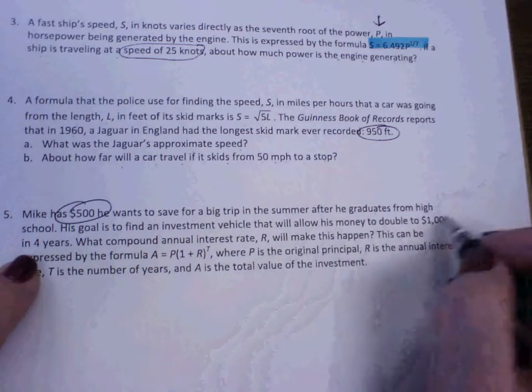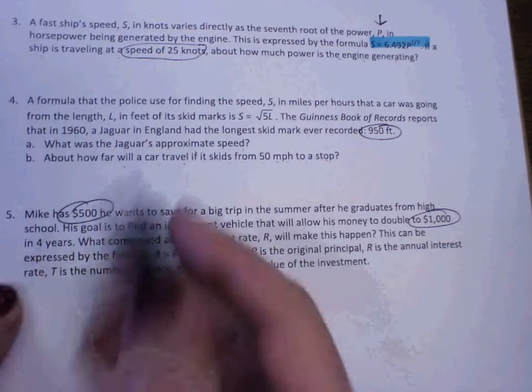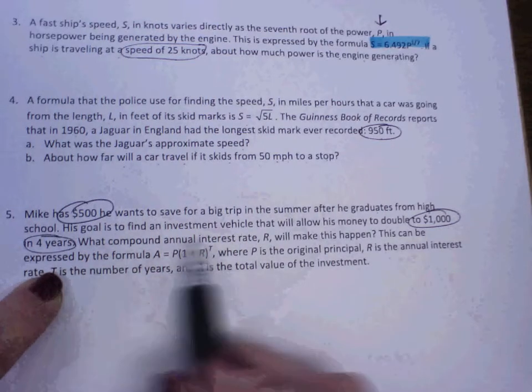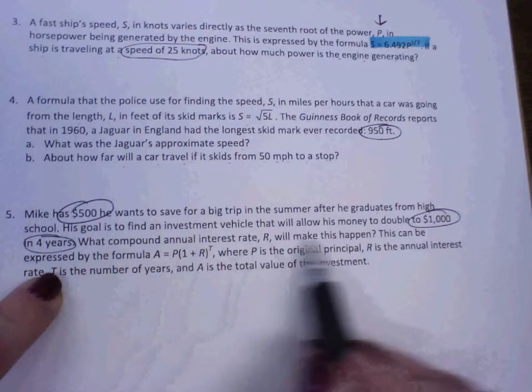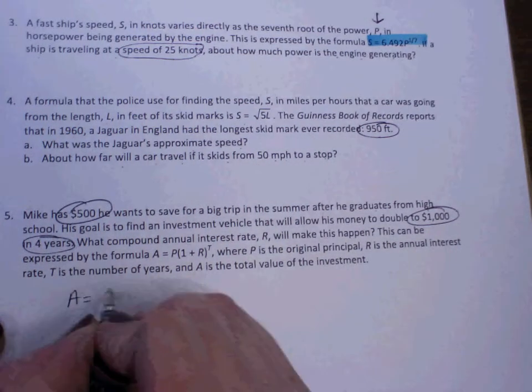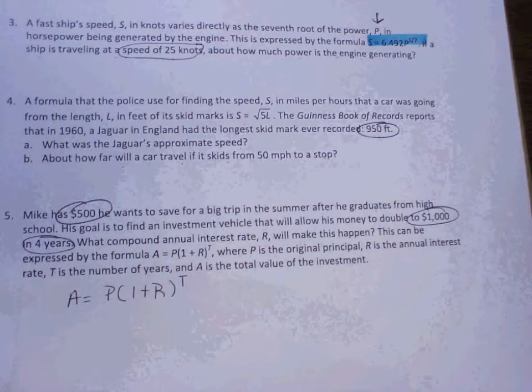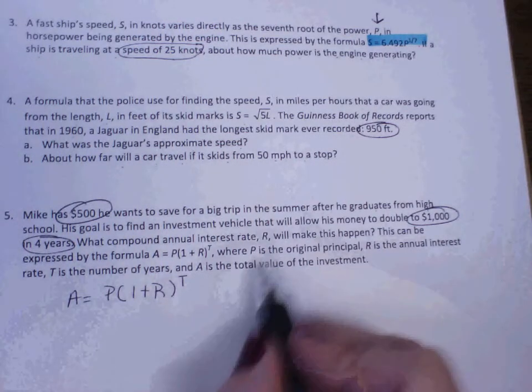Okay, Max has $500. He wants to save for a big trip in the summer after he graduates from high school. His goal is to find an investment vehicle that will allow his money to double. So he wants it to go from 500 to 1,000 in 4 years. What compound annual interest rate R will make this happen?